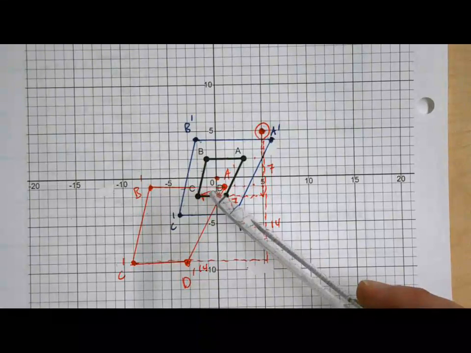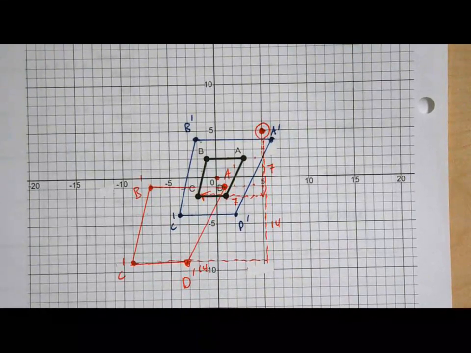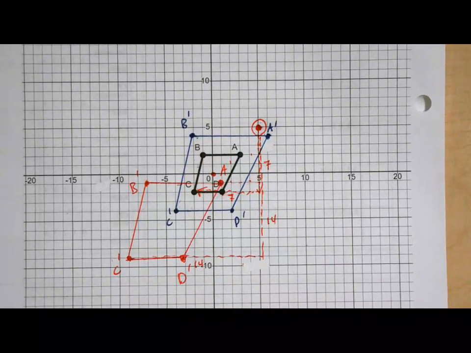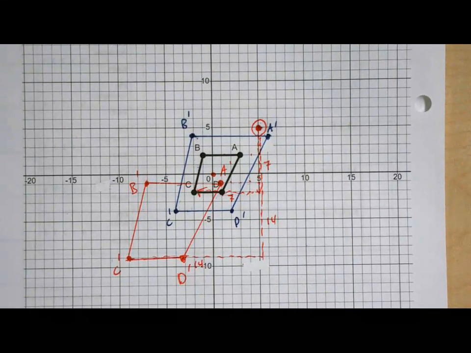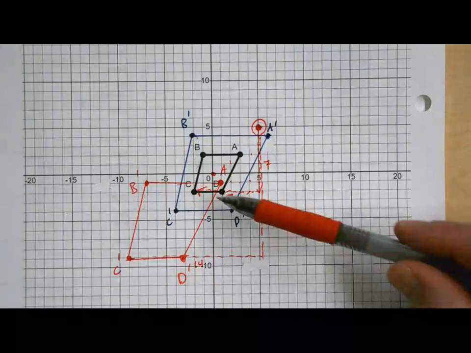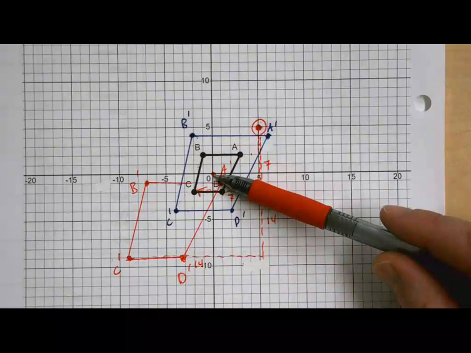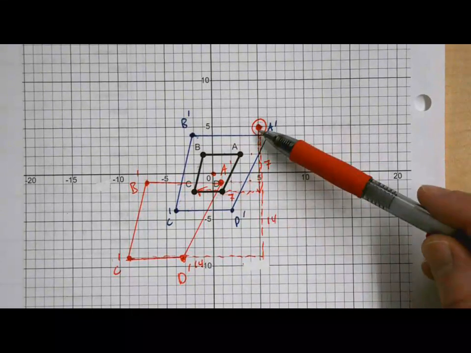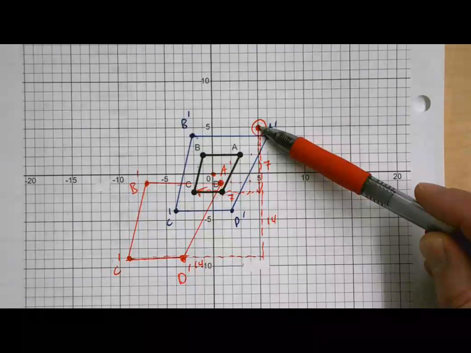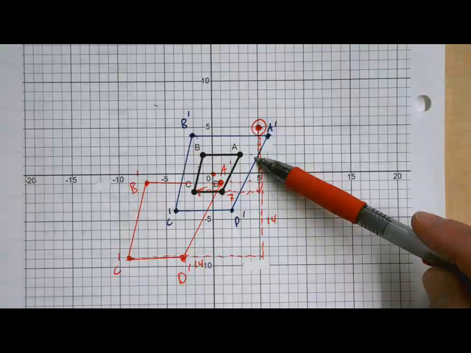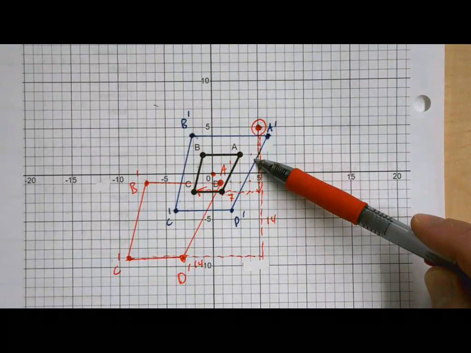The origin's usually easier. It turns out, this is getting a little advanced, but for those of you who do CAD stuff, this may become pertinent to you at some point. You can always dilate about the origin and then just do one more transformation afterwards. So if I wanted to do this about this point, I could have first dilated about the origin, and then what would I do to turn this blue quadrilateral into this red one?